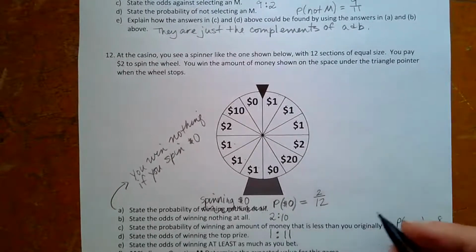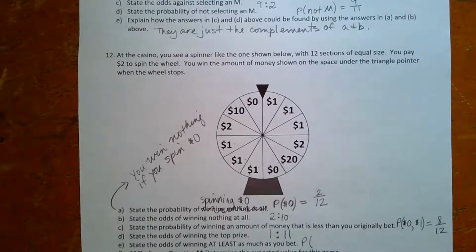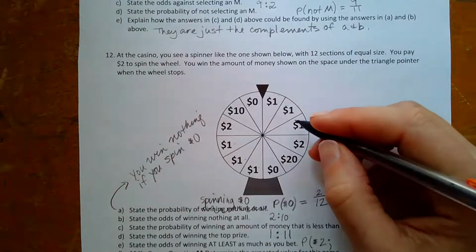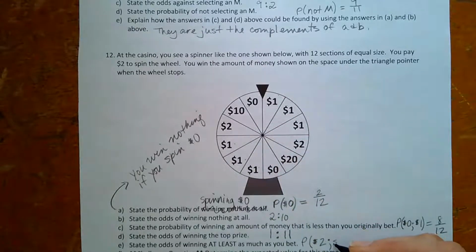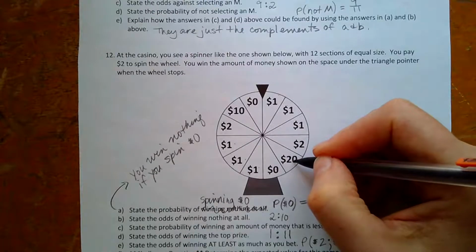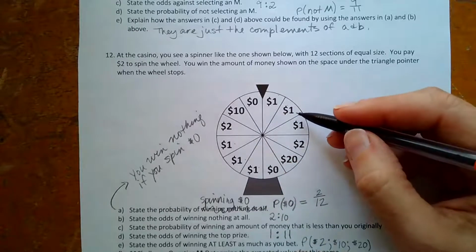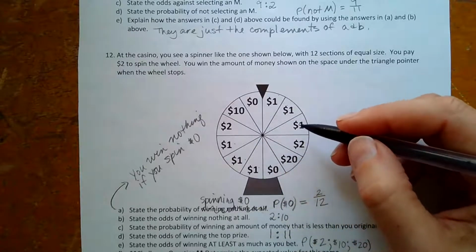Okay, at least as much as you bet. That means the probability of winning $2 or $10 or $20. Okay, so all of those are at least, oh, sorry, yeah, 2. I can't include the 1 or the zeros because they're less than what I bet.